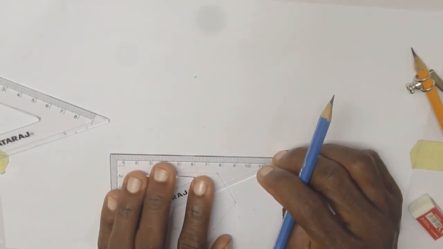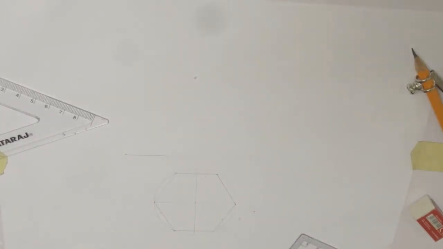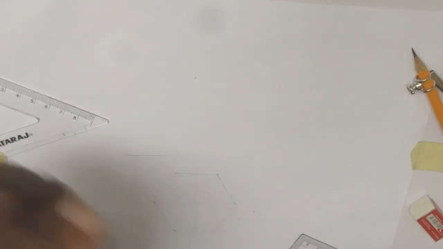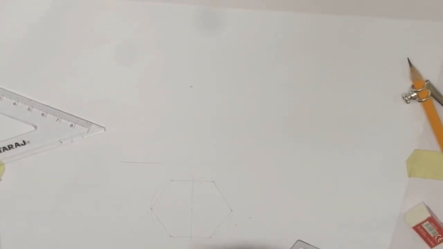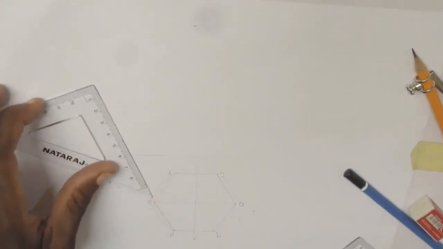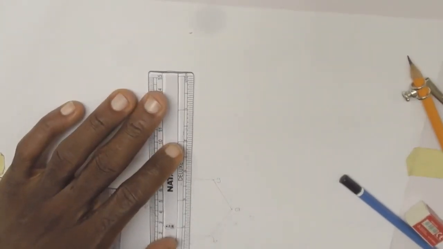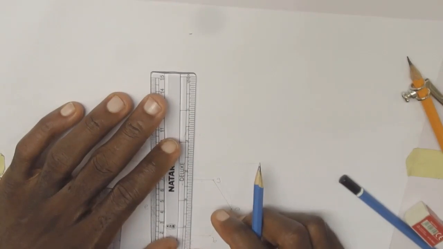So we draw first of all the baseline, then we project from the plan. Before we project, we need to label the vertices of this hexagon, starting from A, B, C, D, E, F. So we label them.